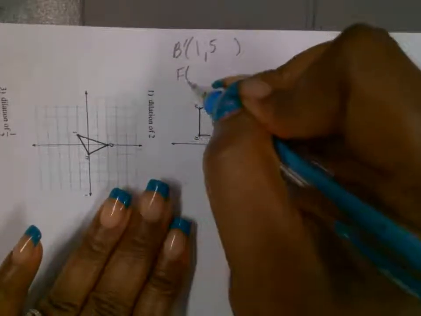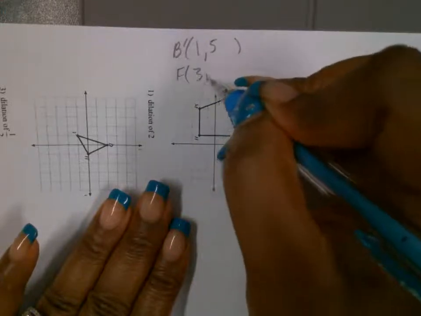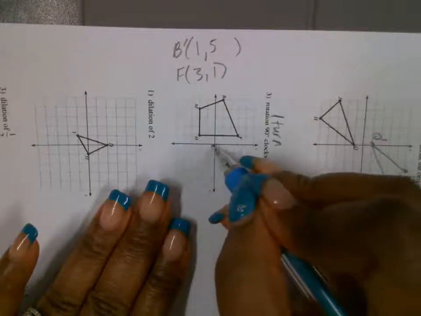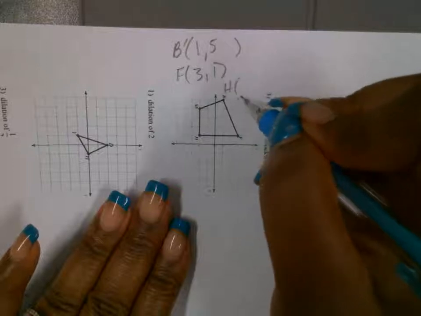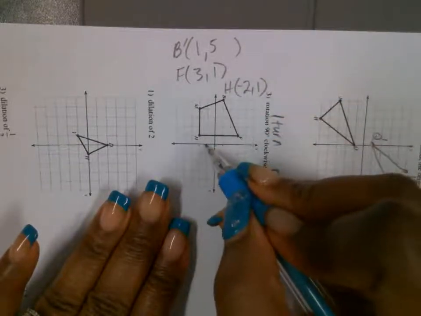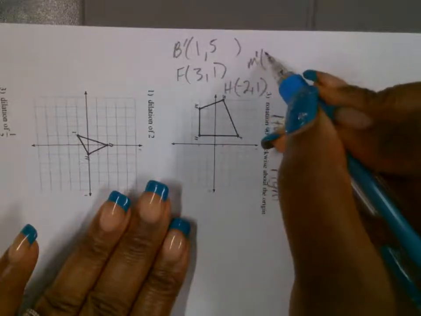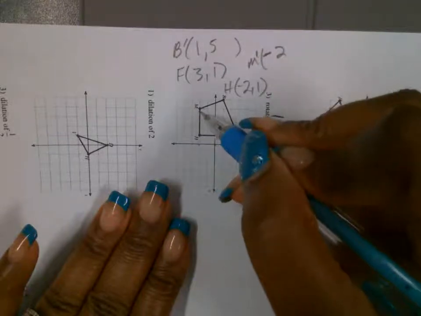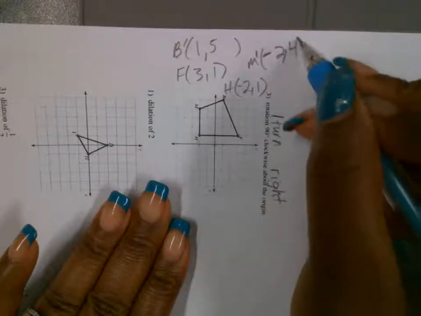F over 1, 2, 3, and up 1. H over to the left, that's negative 1, 2, and up 1. M left 1, 2, that's negative 2, and up 1, 2, 3, 4. Okay.